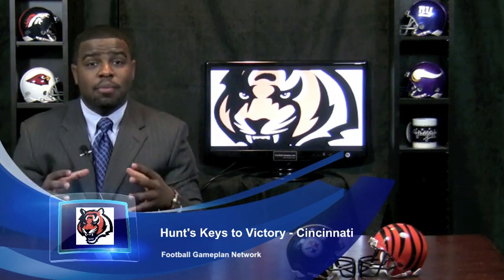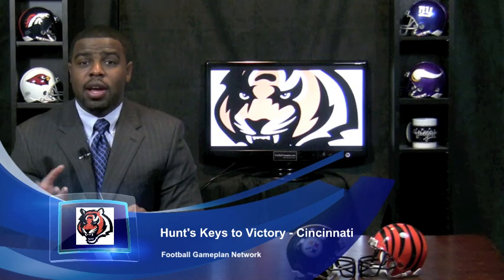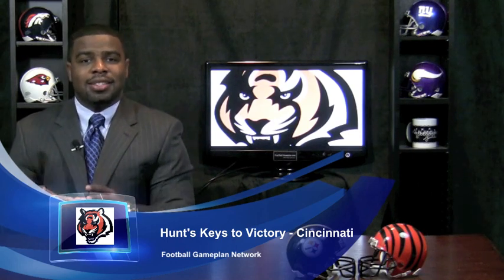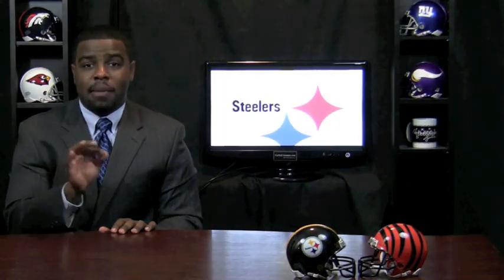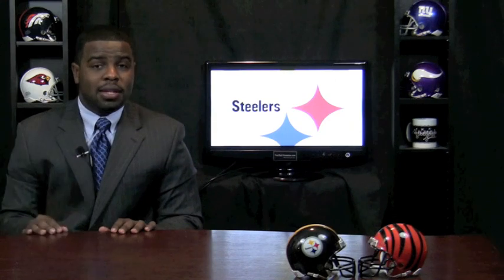So look for you guys to get more pressure, turn up the heat on Roethlisberger, and you should be able to have some success against the Steelers offense. So that's going to be key. Dunlap's pressure is going to be important. If you can constantly cause havoc in that backfield, that can help you tremendously.